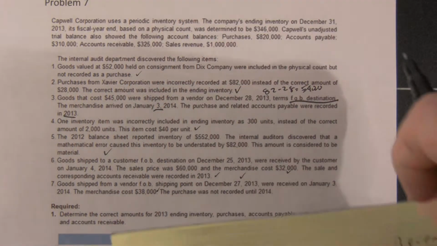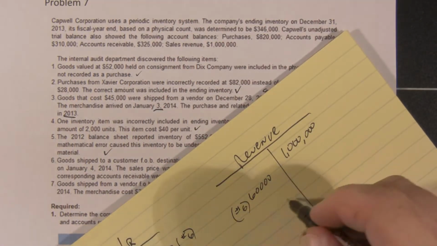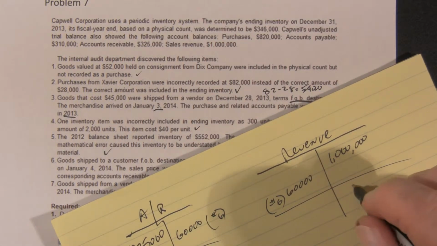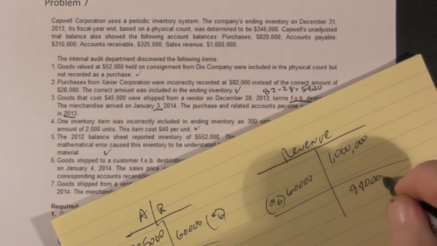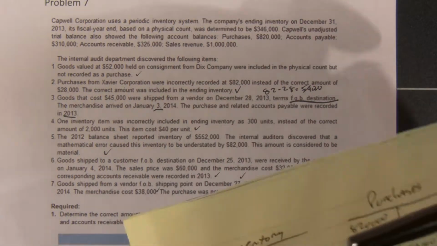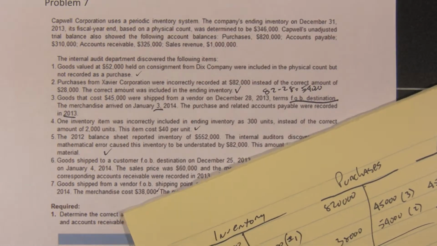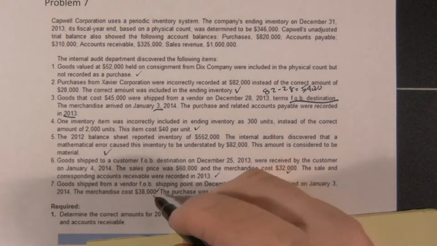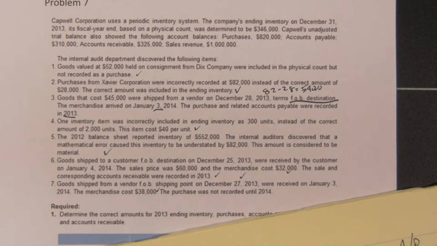Let's just go through and balance the T accounts. Revenue goes to 940,000. Accounts receivable goes to 265,000. The inventory account, we got to add this final 38. We didn't do that. Number 7, we have to get that in there.